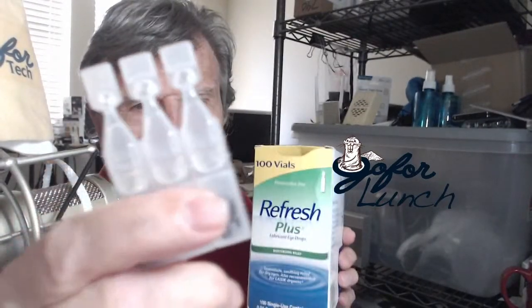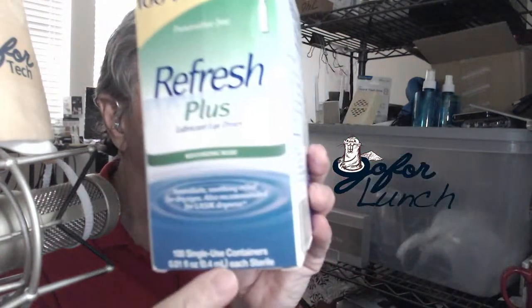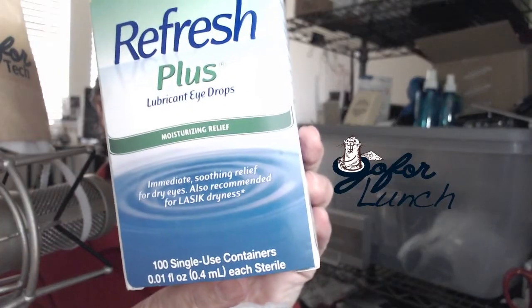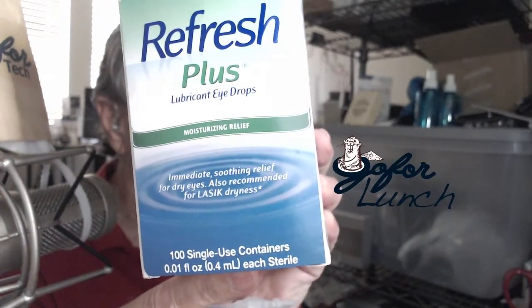Anyway, you get 100 of these in a package. Single-use containers. You can get these at your local drugstore or probably less expensive at Costco.